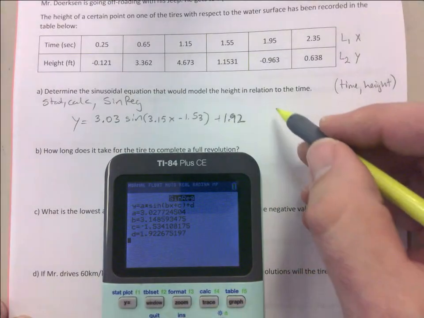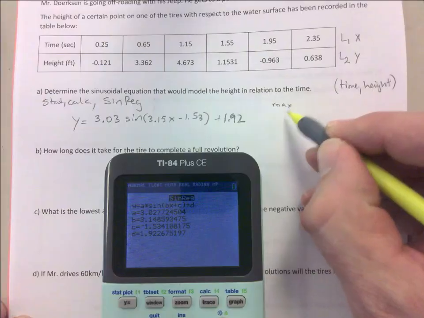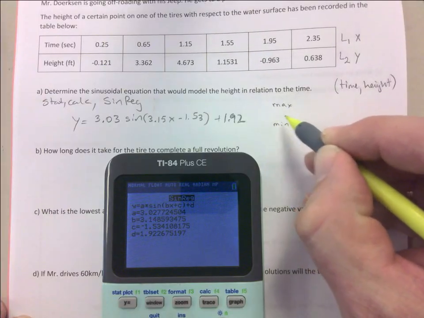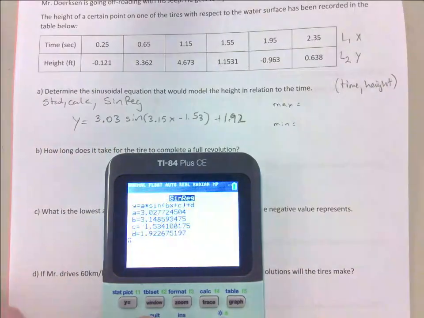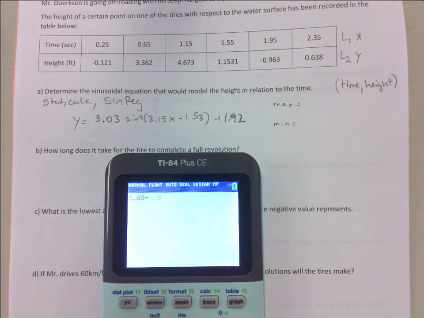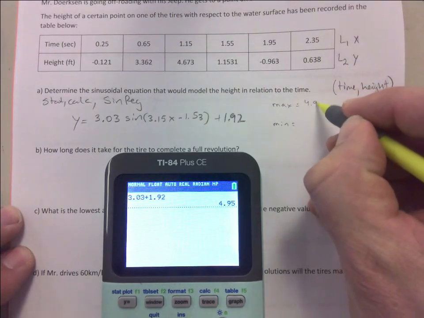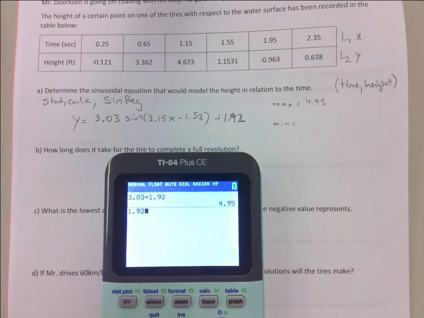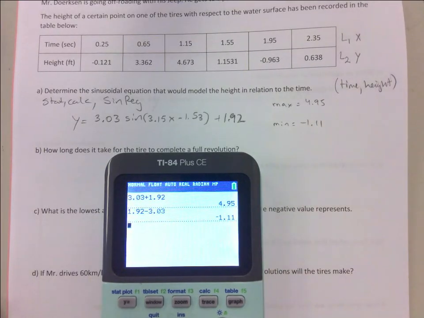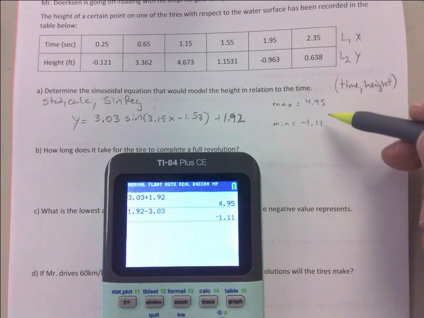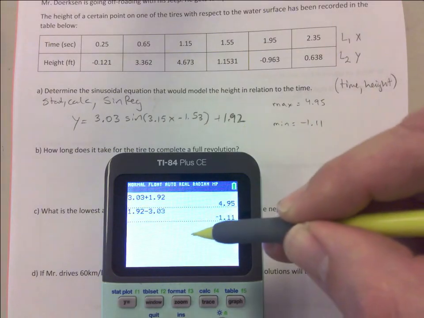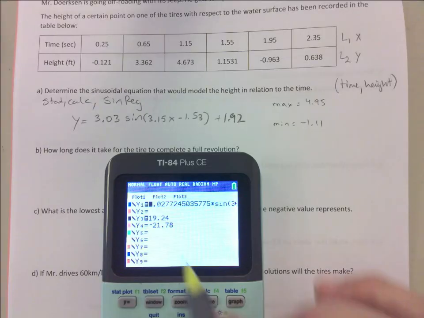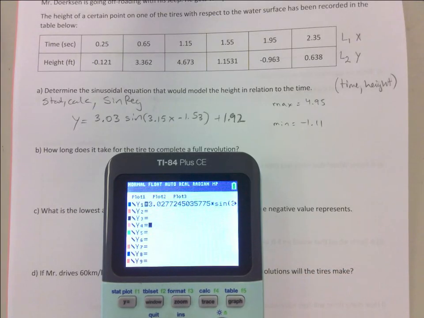Hold on. I would like you to know the basics. My max, let's do this real quick, 3.03 plus 1.92. The max is 4.95-ish. The min is 1.92 minus 3.03. It's negative 1.11. This will be a little different from your equation because we're using all decimals in our y1, okay? In our y1, we have all decimals in there.